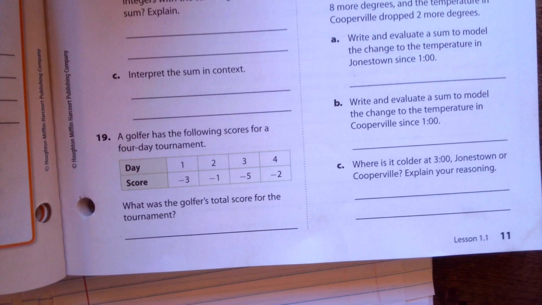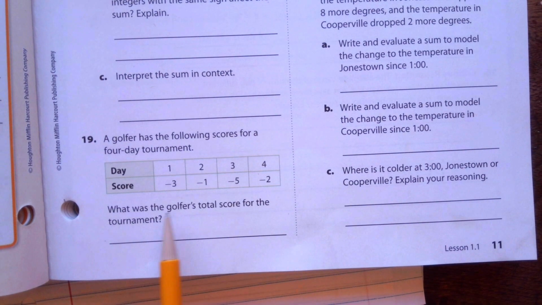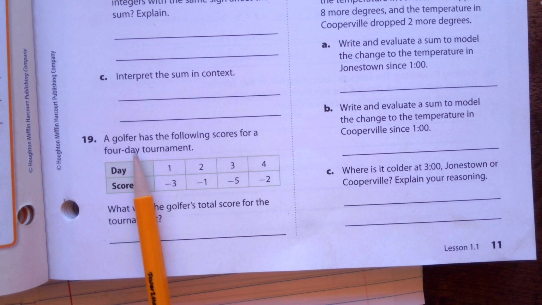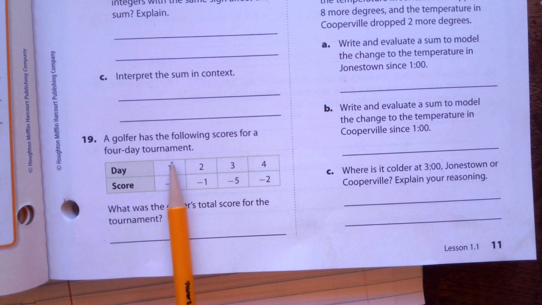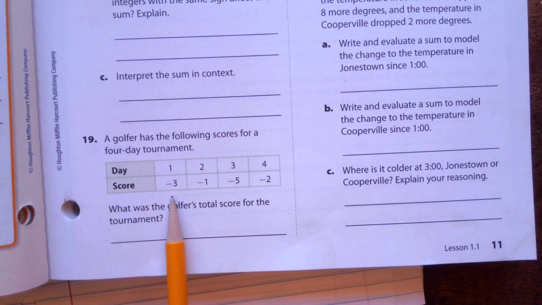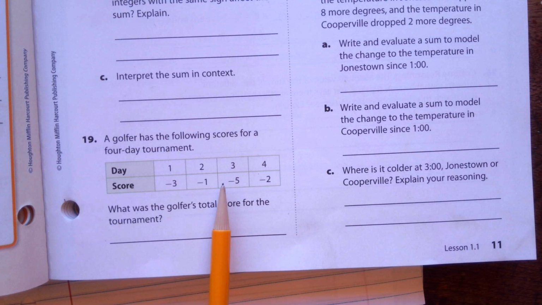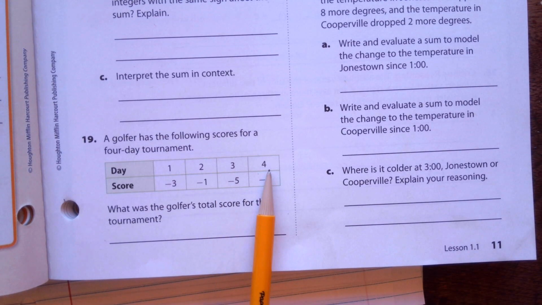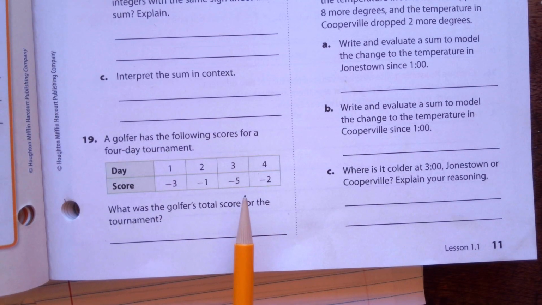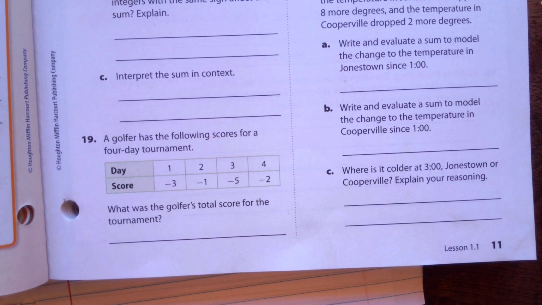And then on number 19, it says a golfer has the following scores for a 4-day tournament. Day 1, he gets a -3. Day 2, he gets a -1. Day 3, he gets a -5. And day 4, he gets a -2. So because all of them are negatives, we know that the total score is going to be a negative, and we just add all of these numbers together.